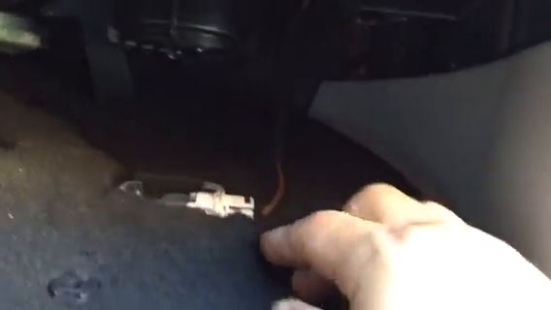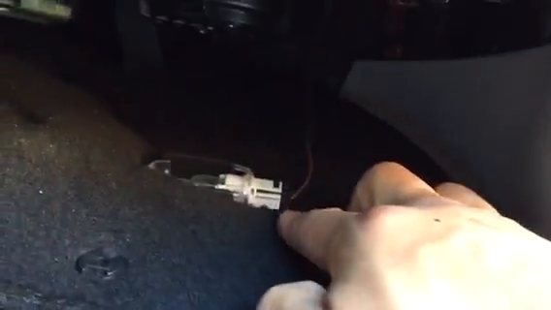Now that I got the 3 screws out, you'll try to undo this. But one of the things you notice, there's 2 electrical connectors that you would have to undo before you try to undo the panel completely. There's one here, and there's one more here. So it's quite easy.